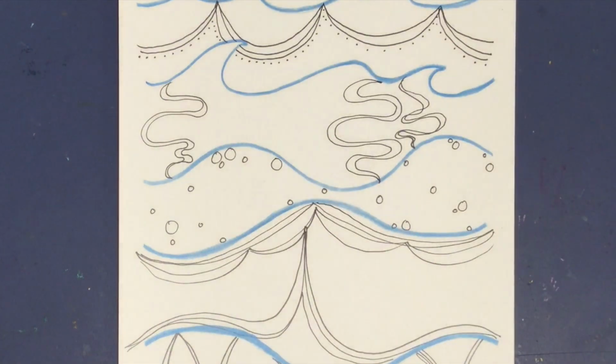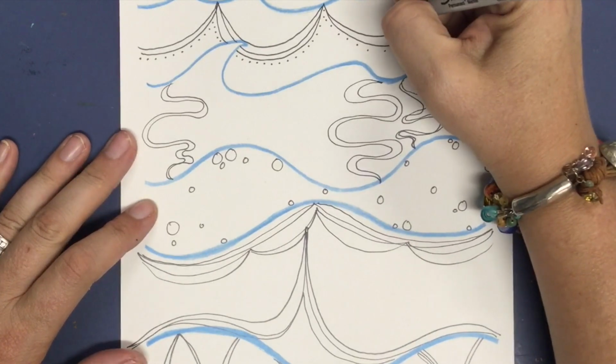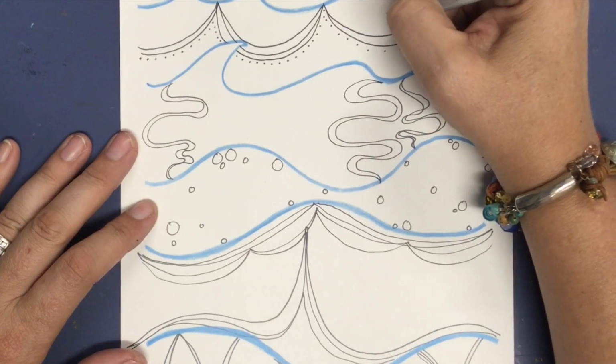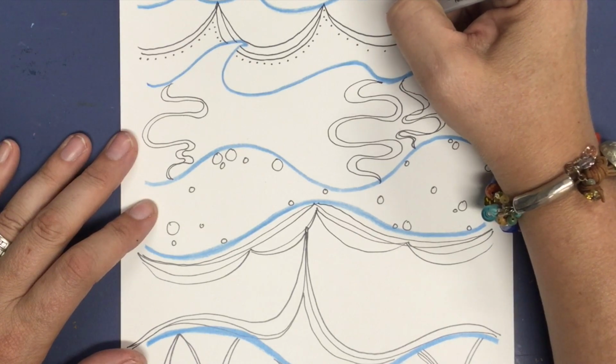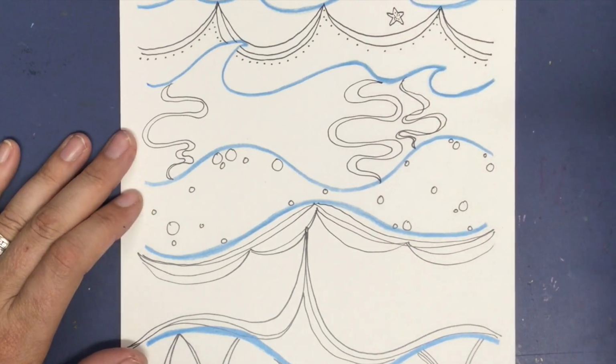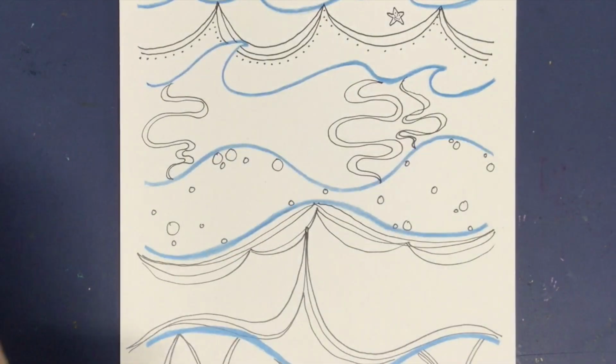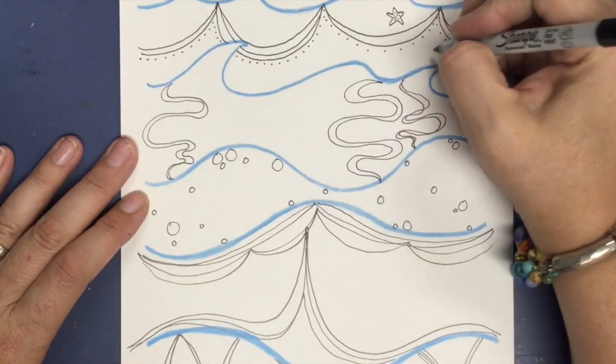Boys and girls, I have been excited about this project all week because we've learned about the sunlit zone and the twilight zone and the midnight zone. And some of you are so smart you've already figured out that there is an abyss area.